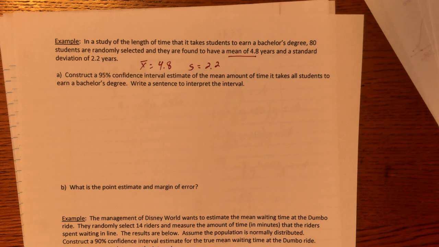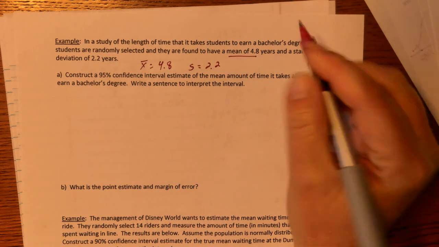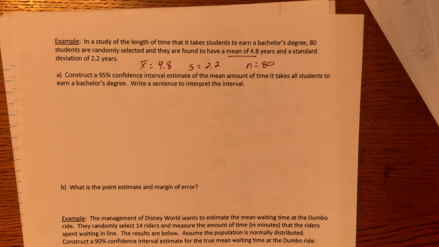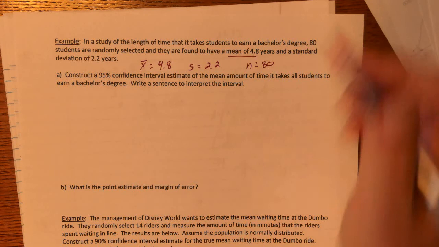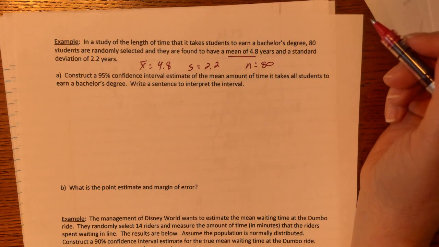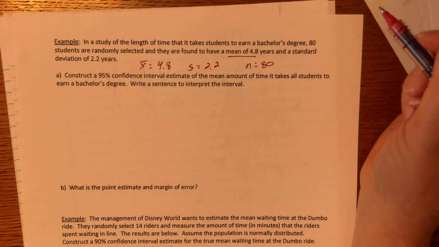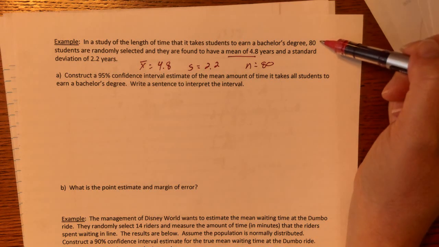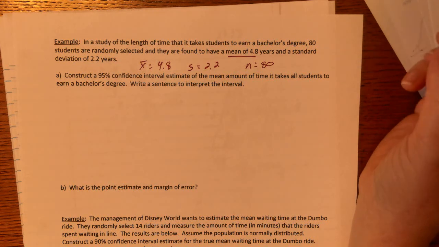So S is 2.2. Now notice there were 80 students in our survey. N is 80. Because that number is more than 30, it does not matter whether or not it was normally distributed. We either need it to be normally distributed or we need more than 30. Since we had more than 30 people, we don't care if it's normally distributed or not, and they don't tell us if it was anyway.